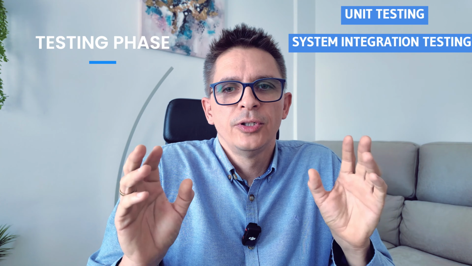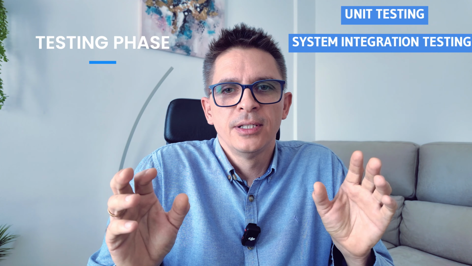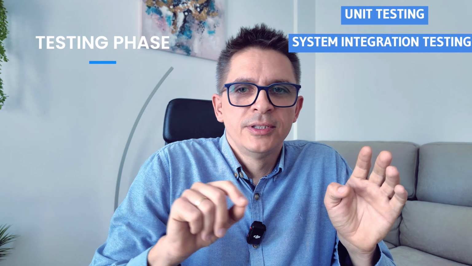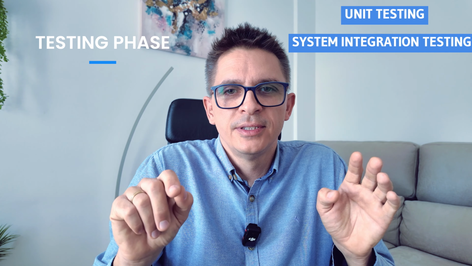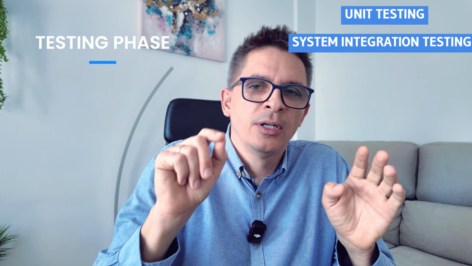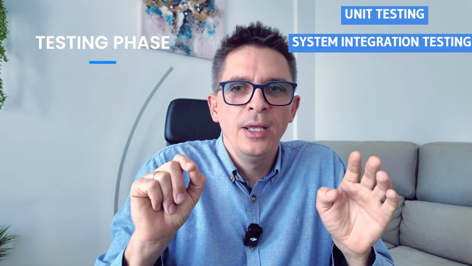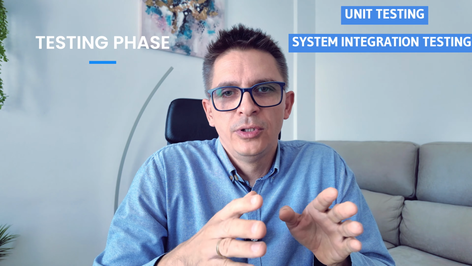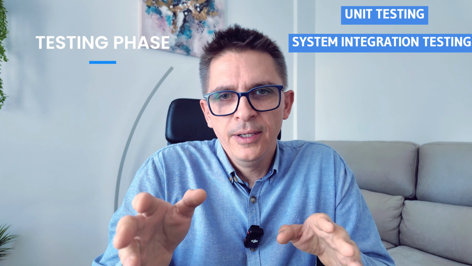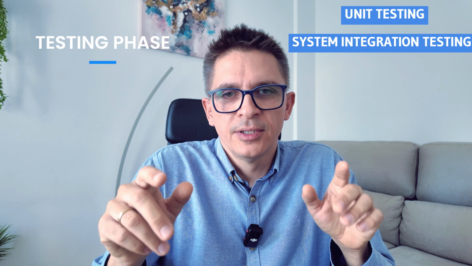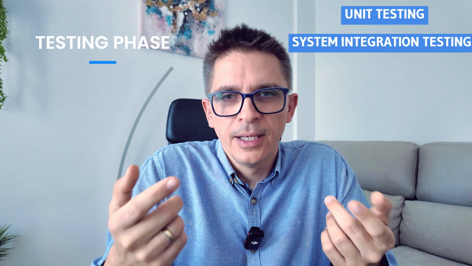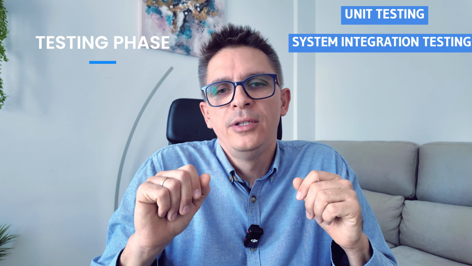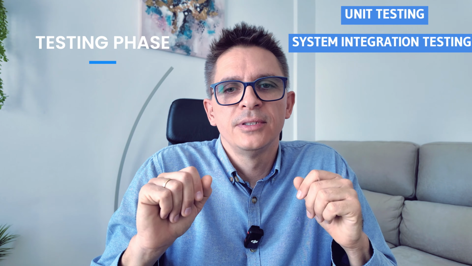So during system integration testing, we are testing the messages flying between the systems. If a system was supposed to send some data to another system, was it sent in the right way? Was it received? Is everything working? So after unit testing, we have system integration testing, and only if this is successful can it be given to the user to test in so-called UAT, user acceptance testing.